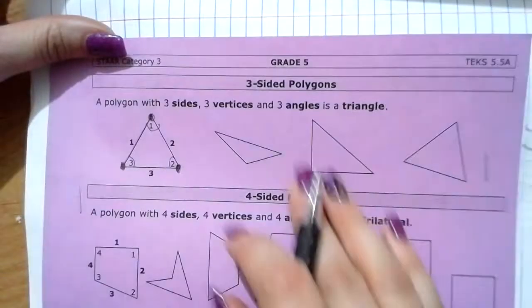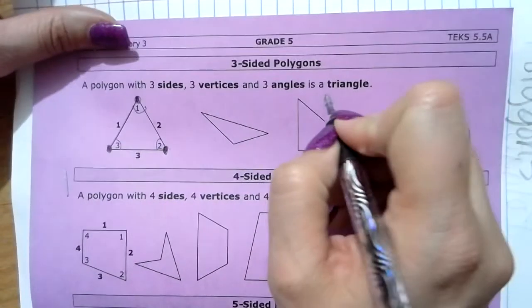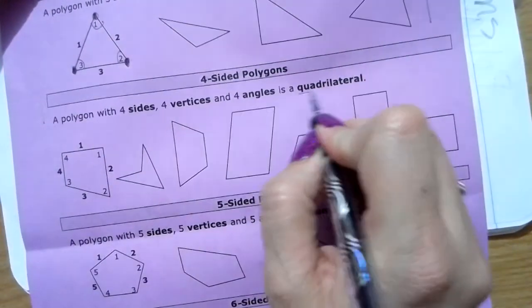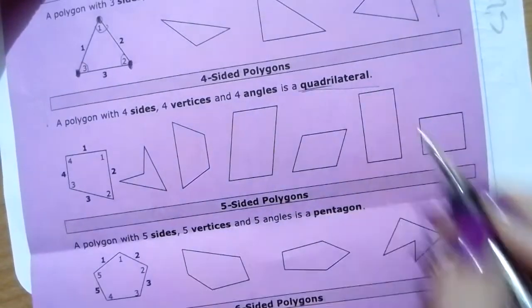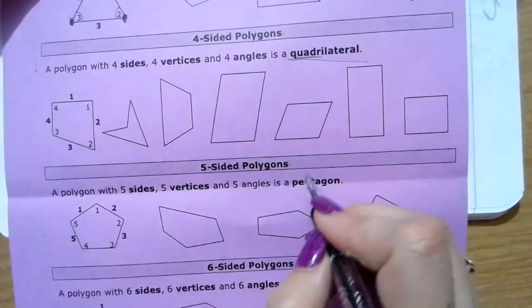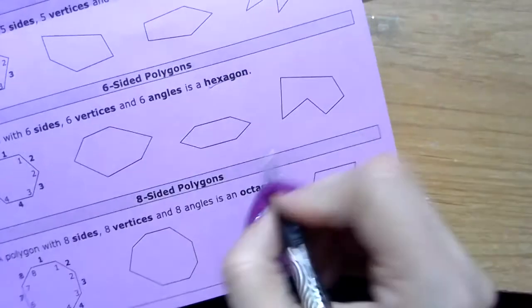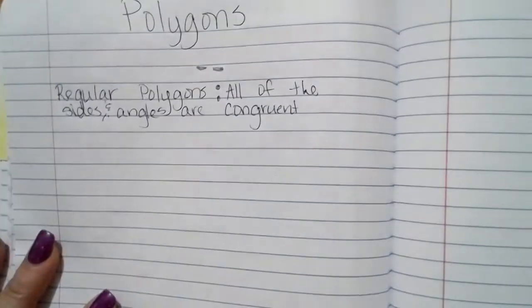So how many sides they have is based on what they're called. So 3 sides, they're triangles. 4 sides, quadrilaterals, because quad means 4. 5 sides, pentagon. 6 sides, hexagon. And then 8-sided, octagon. Okay, so those are how they're named. So flip over for me to your next available sheet.